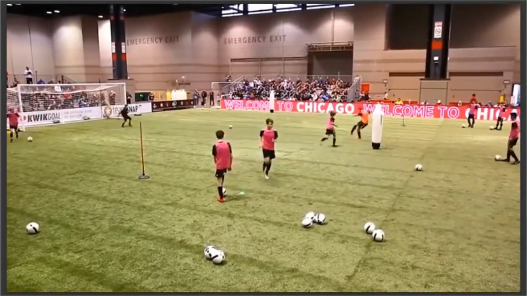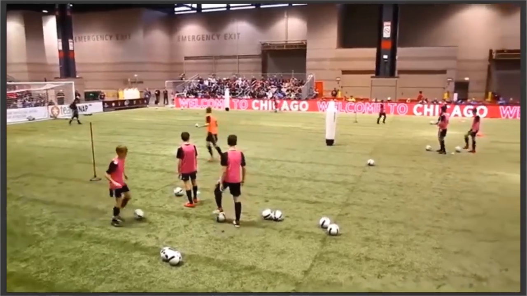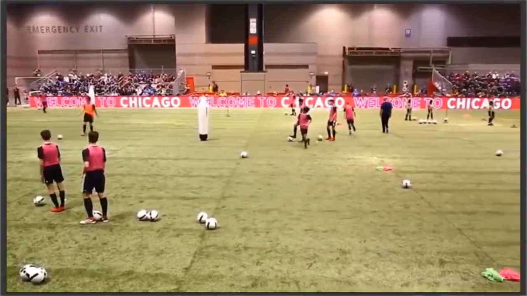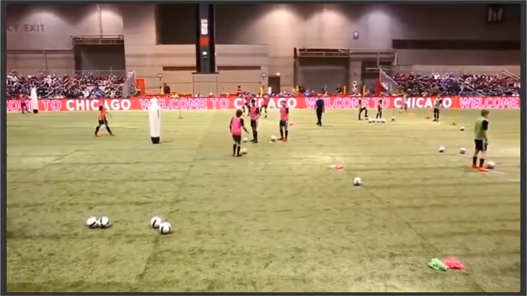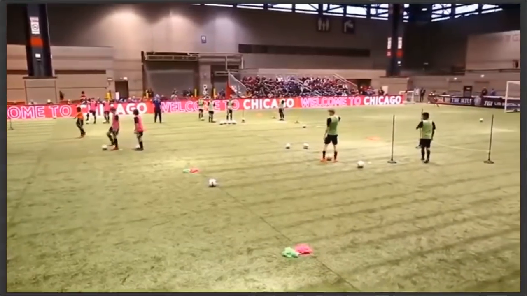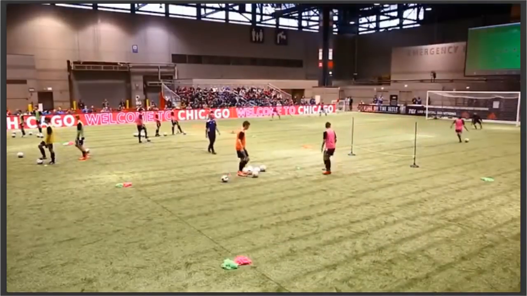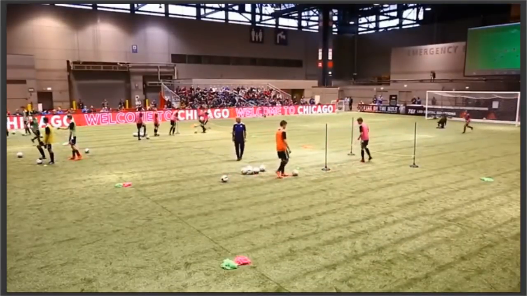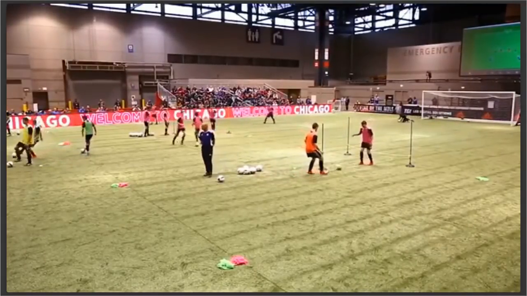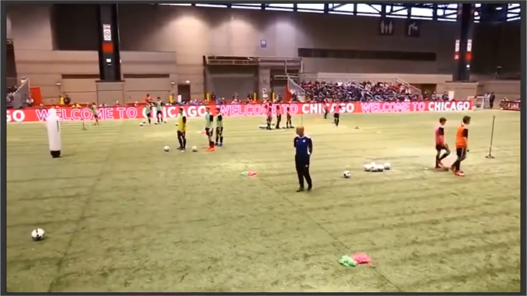Okay, it's game on. We'll play to 2 goals. Green have 1. Do we get a winner? Green have 2. Stop, stand still. Okay, stop means stop. Good. That's better. Contact on the ball, and follow through. Perhaps the two most important things.